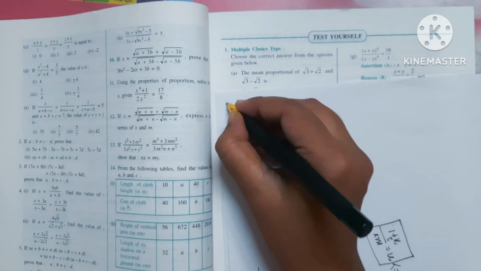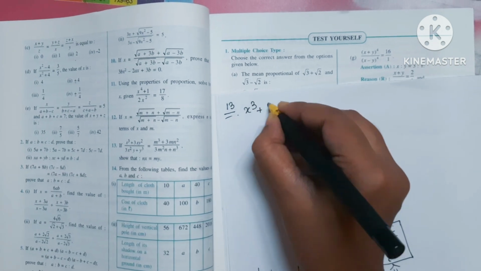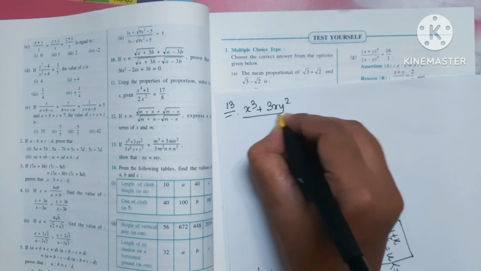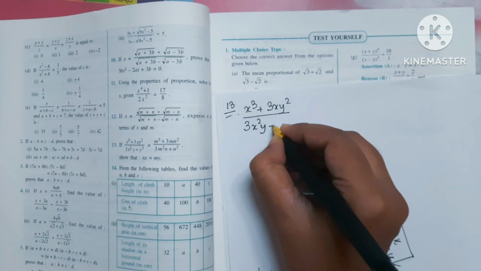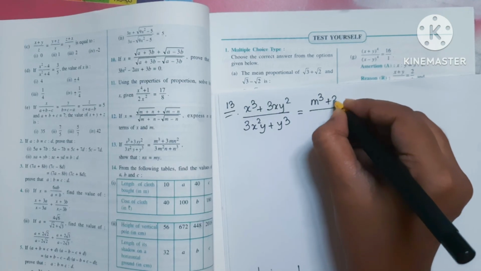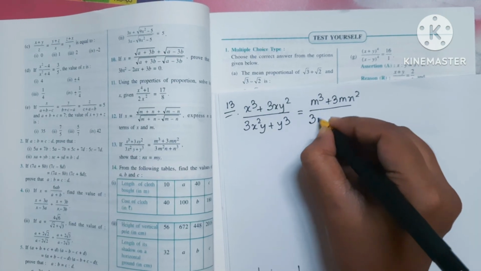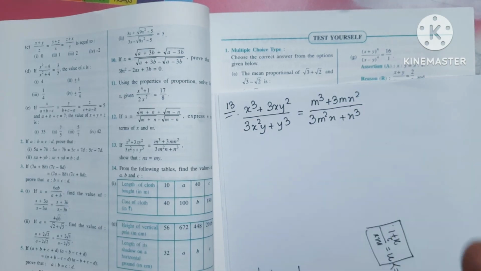See the next problem. Question number 13. (x³ + 3xy²) by (3x²y + y³) is equal to (m³ + 3mn²) by (3m²n + n³). Okay. Use the componendo dividendo formula.